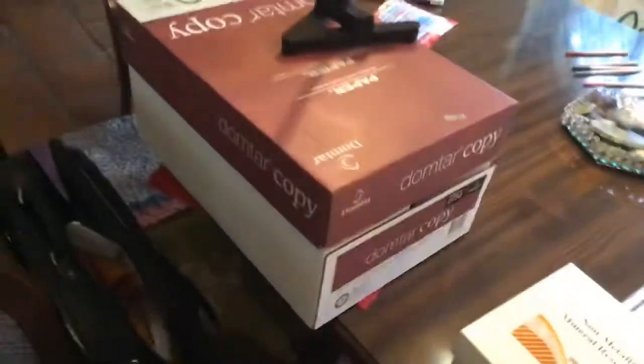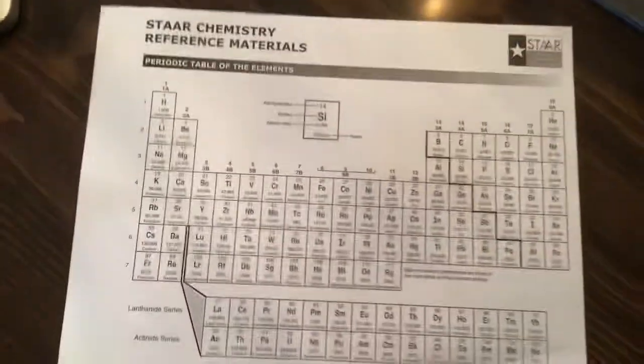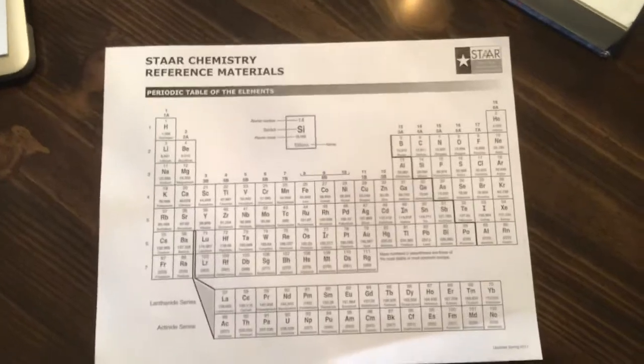Okay, so first of all, you will need a periodic table. Now, if you have the one that I gave you, that would be great. If not, I hope you printed one off. Okay, so you will need a periodic table that looks like this. It's blank and you can color it.